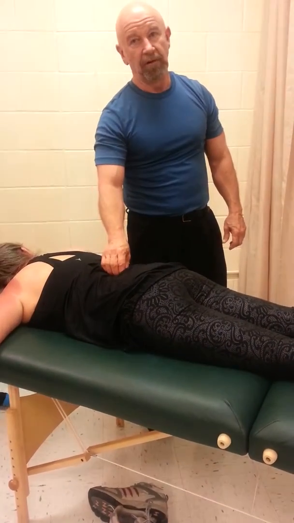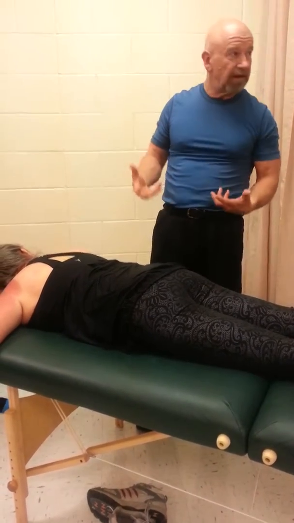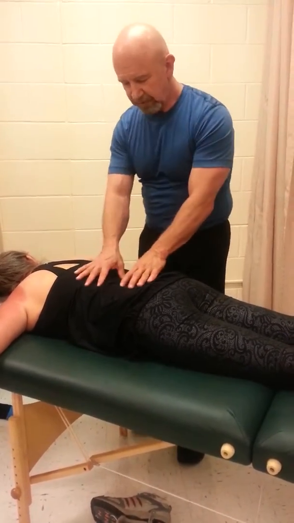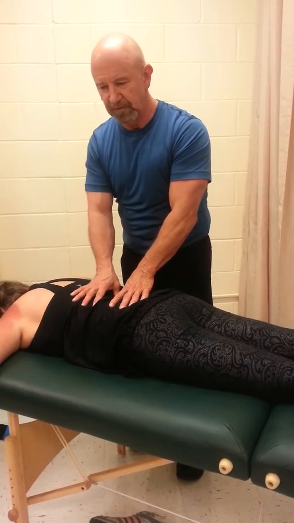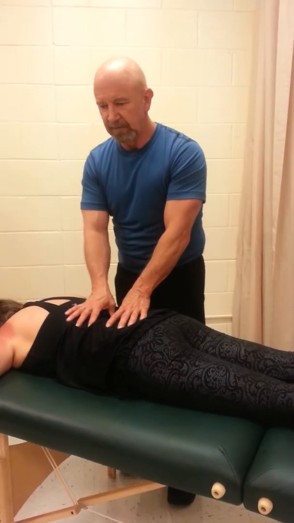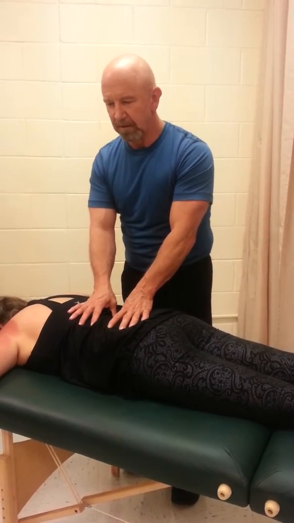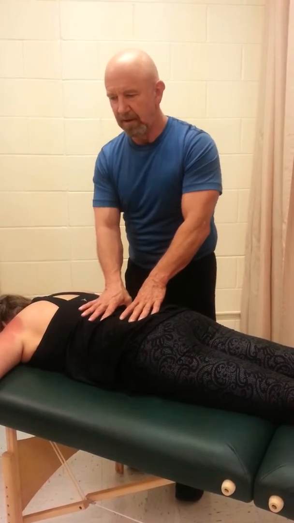And once you get a lot of fibrosis around those joints, you don't want to move as much. So I'm going to try to create some space around those joints by putting a little pressure in here and moving back and forth and feeling it. I can feel some vertebrae that are closer together than they probably should be.